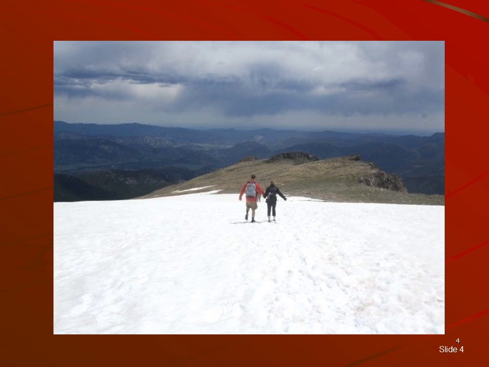This next slide is actually me quite a few years ago on top of a mountain called Flat Top Mountain in Rocky Mountain National Park in Colorado. As we talked before, hypoxia can be caused by high altitudes. I actually experienced hypoxia while I was hiking with some friends. It's also known as acute mountain sickness or high altitude sickness.